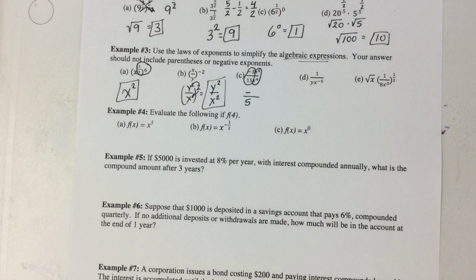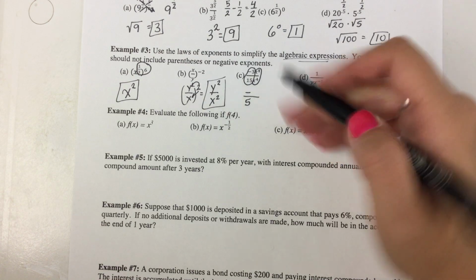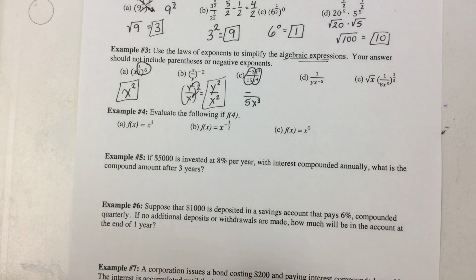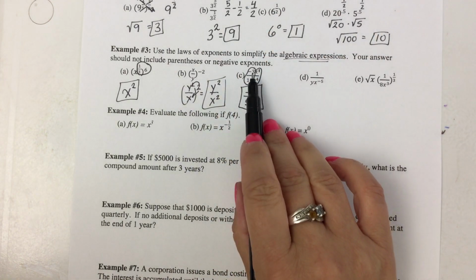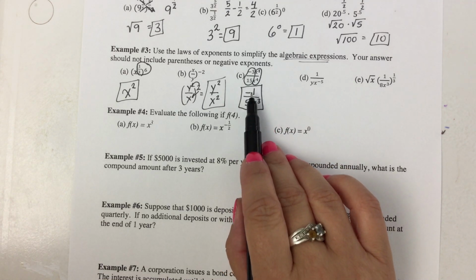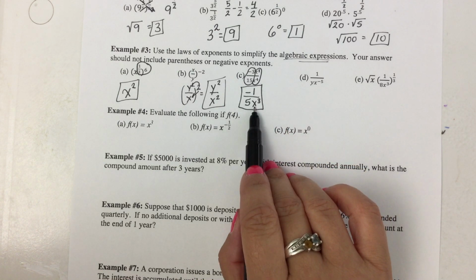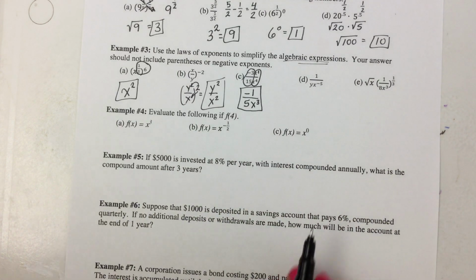If you have a variable without an exponent, it's an unwritten 1. So here, I need to take 1 minus 4. 1 minus 4 is negative 3, so you show the 3 as a positive on the bottom. The top ends up being a 1. So I reduced negative 3 over 15 to negative 1 over 5. 1 minus 4 was a negative 3. That's why x cubed is on the bottom of the fraction.